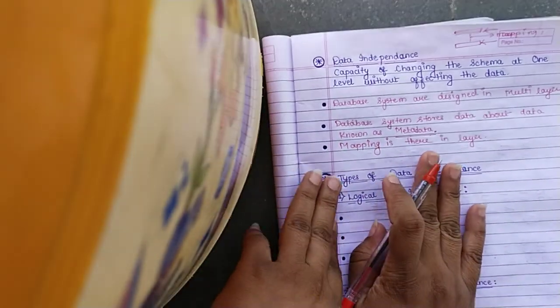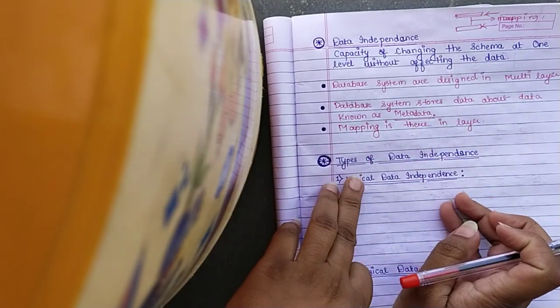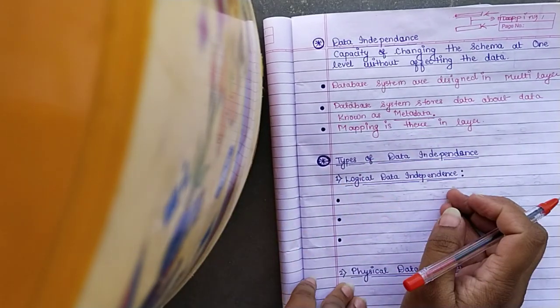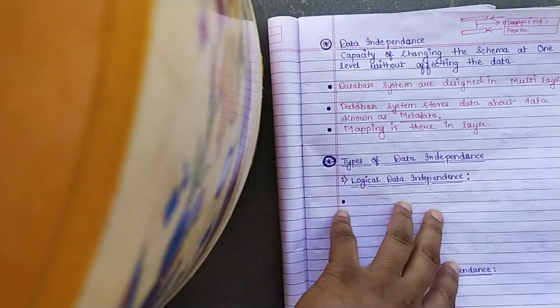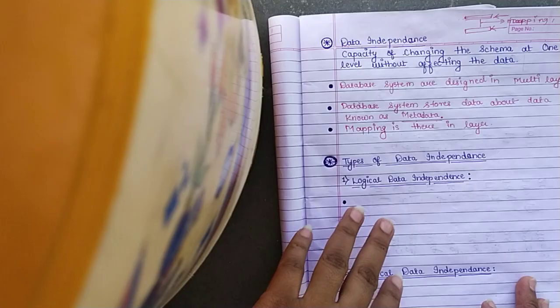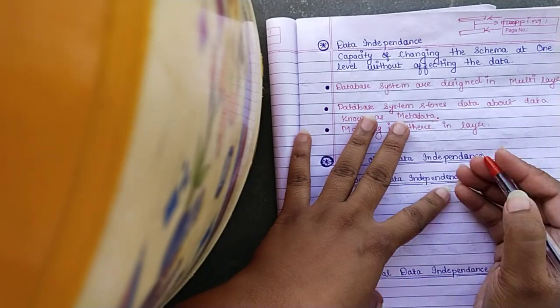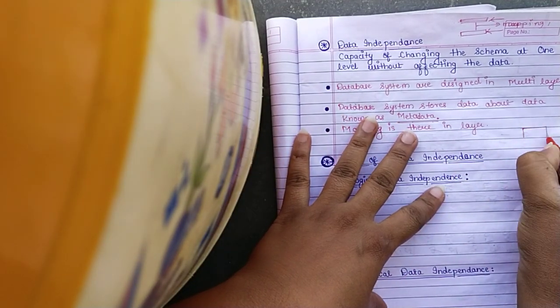Next is what? Types of data independence. There are two types of data independence, that is logical and physical. So let's see what we mean by logical and physical data independence. Before that, we will see the basic architecture of DBMS, which we saw in the last lecture.